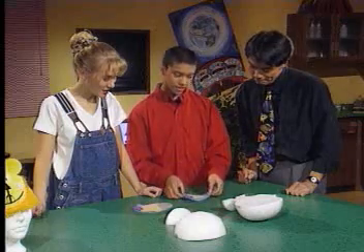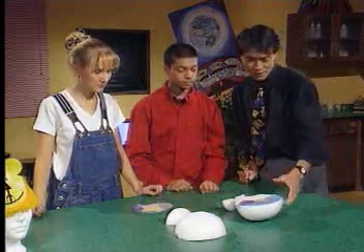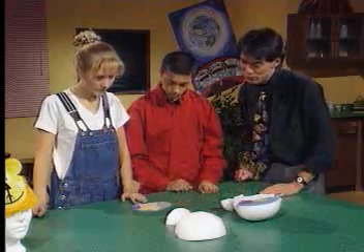Okay, I think this makes up the inside of the head. Okay, good. All right, let's move over to this view. What are the names of those structures there?